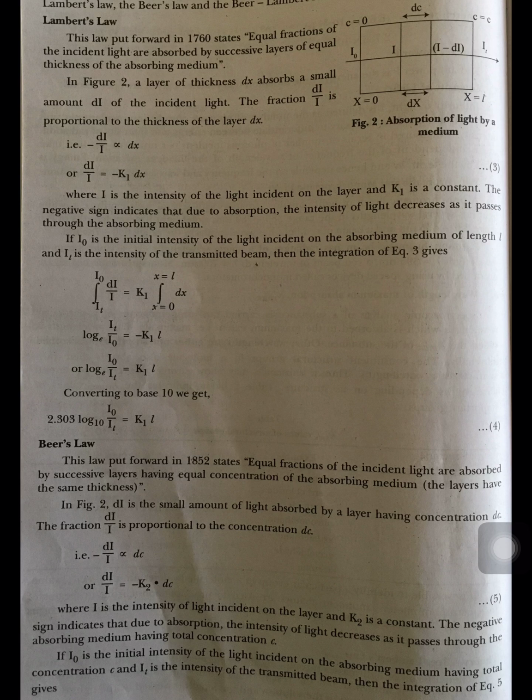So now the equation 3 is going to be integrated. dI by I is integrated from IT to I0, where I0 is the initial intensity and IT is the final intensity, equal to k1 times the integration from x equals 0 to L, from small thickness to bigger thickness, of dx.